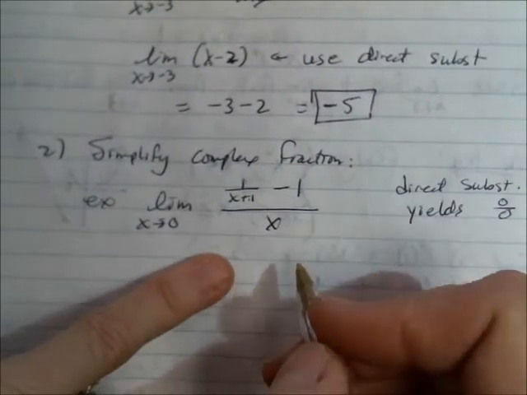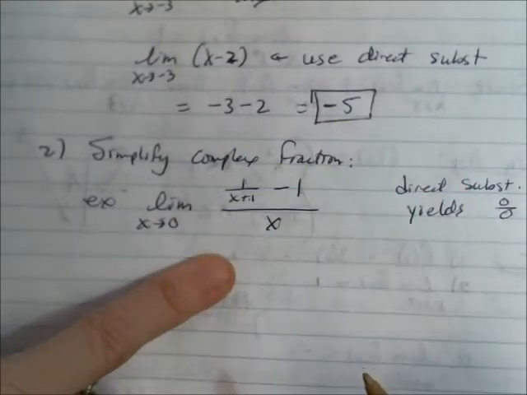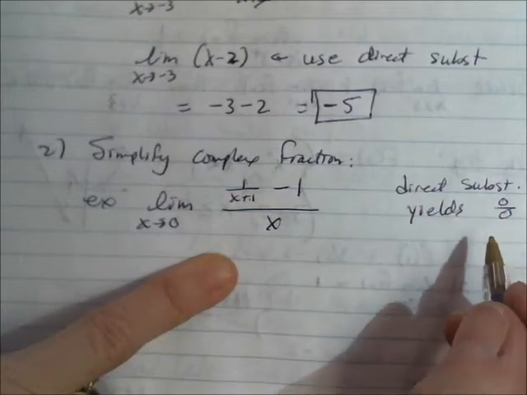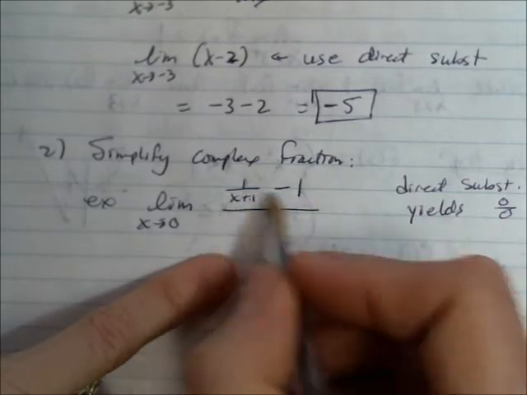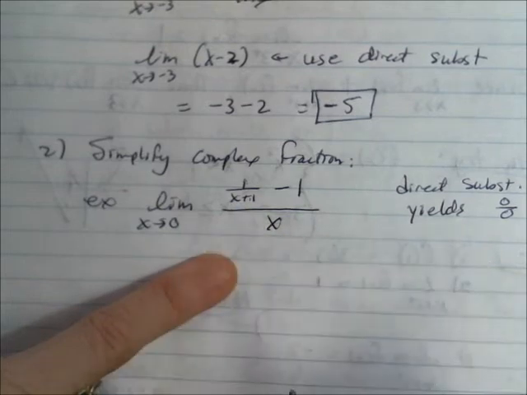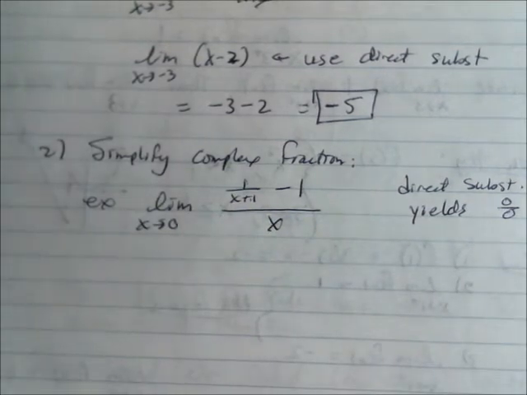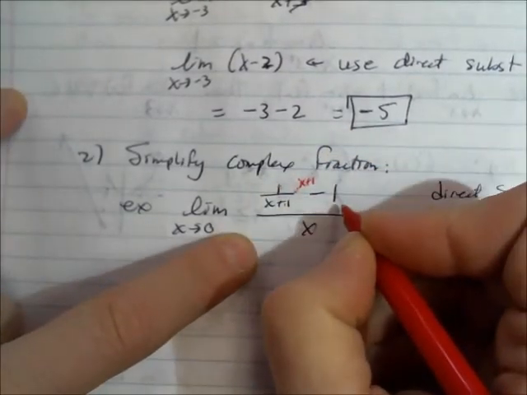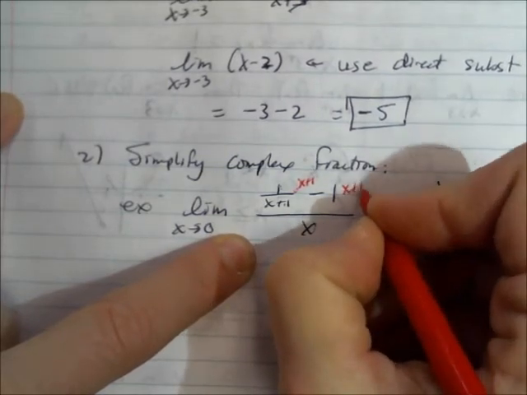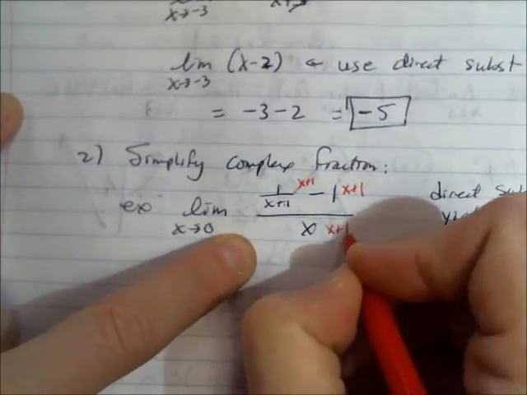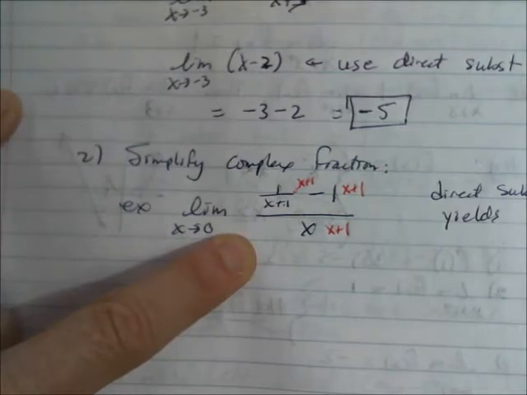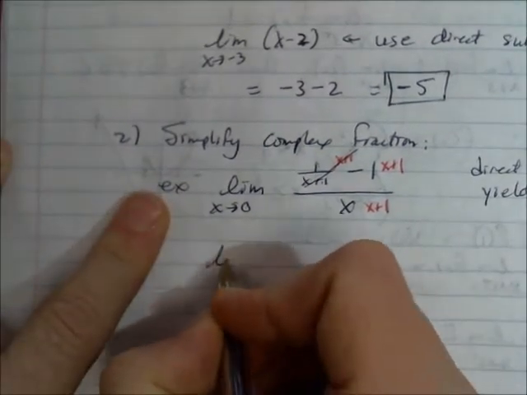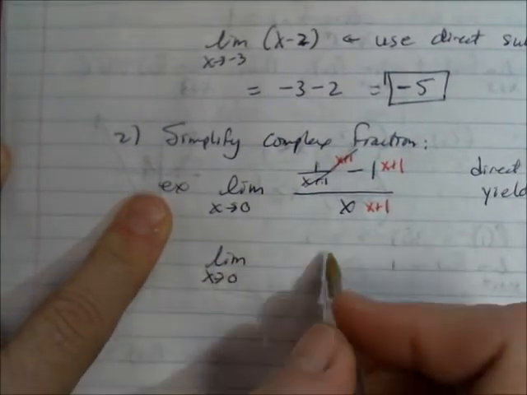Well, this isn't a fraction that you can do factoring and canceling like the previous example, but this is a complex fraction. So to simplify this complex fraction, we just find the LCD of all the three terms. Well, the LCD is x plus 1. So what you have to do is multiply each term by x plus 1. So we'll multiply this by x plus 1, we'll multiply this by x plus 1, we'll multiply this by x plus 1. So all three terms, and the reason we do that is to get rid of that fraction down there. So we keep having to write the limit as x approaches 0.